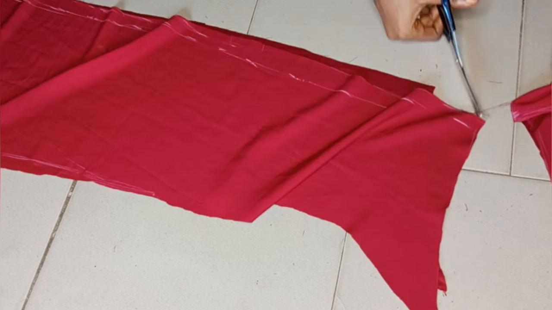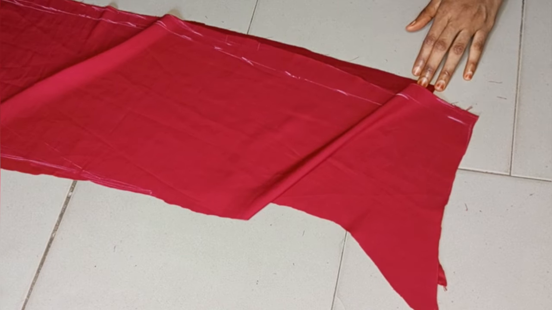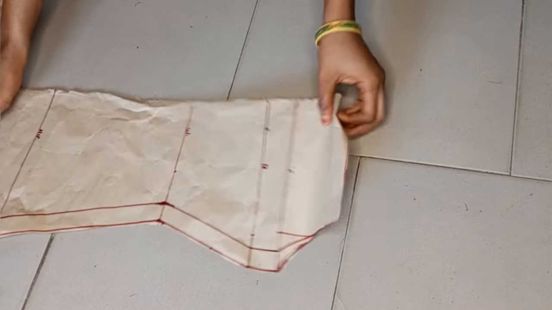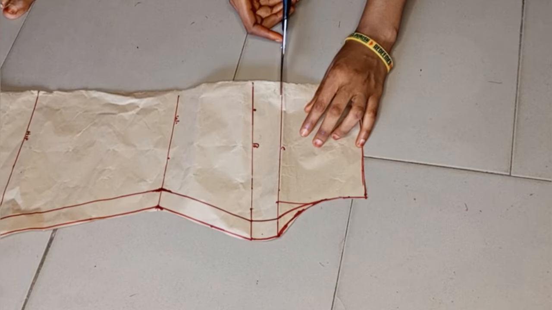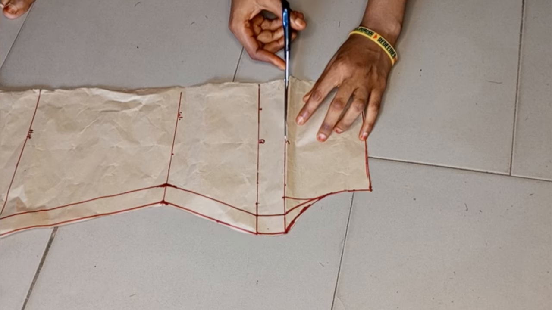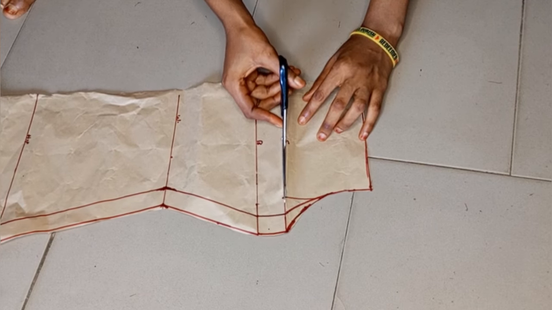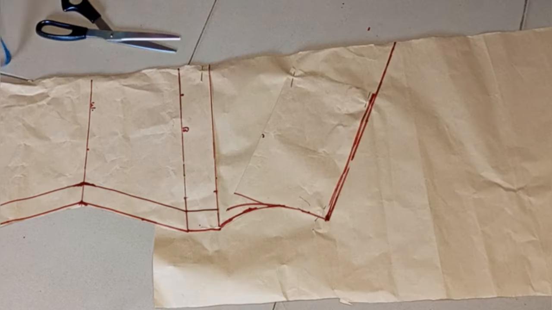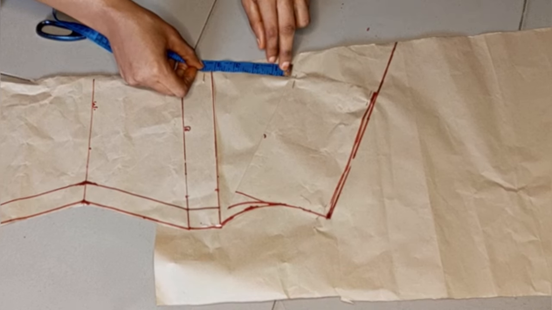We are done with the back. I'm going to keep this aside so we can work on the front pattern. So we are going to do the slash and spread method. I'm going to tear it up from the chest line all the way. Make sure you don't cut everything out like so, and we are going to spread it on another pattern paper like this. The inches I have here is 4 inches.